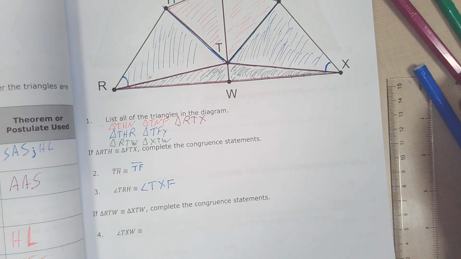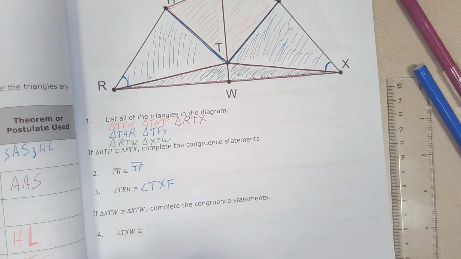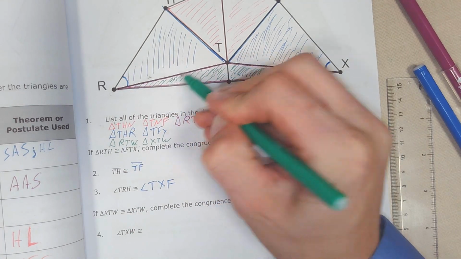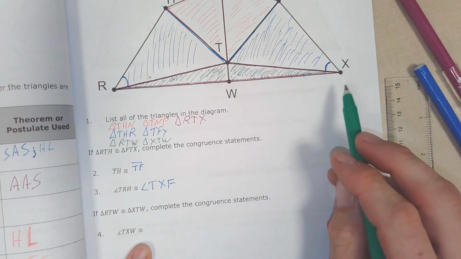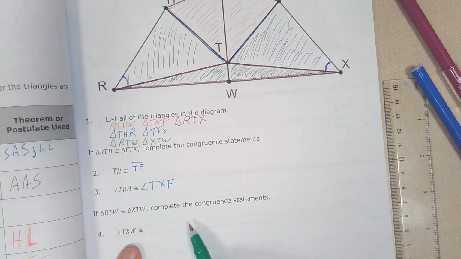Now we're moving on to triangle RTW. That's the green triangle here, and XTW is the other green triangle. We're going to talk about the congruent statements with these.